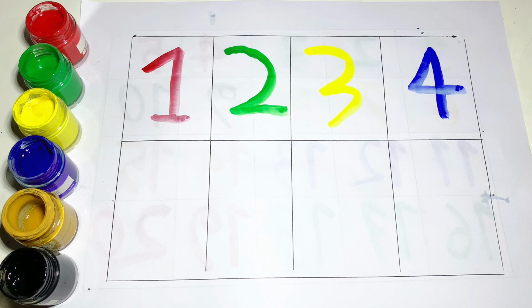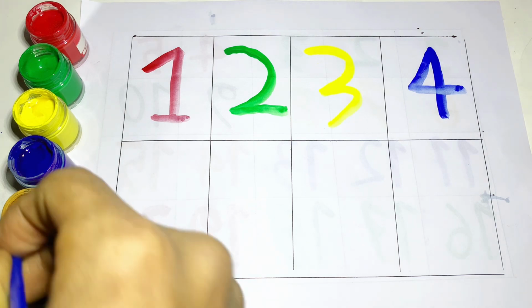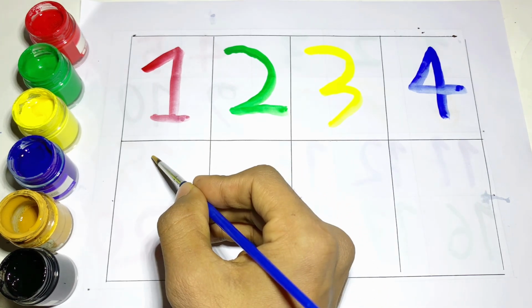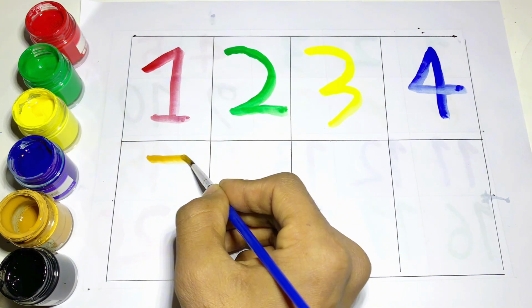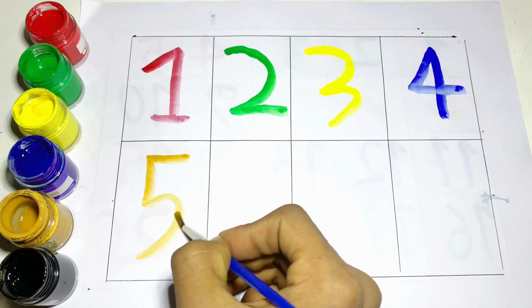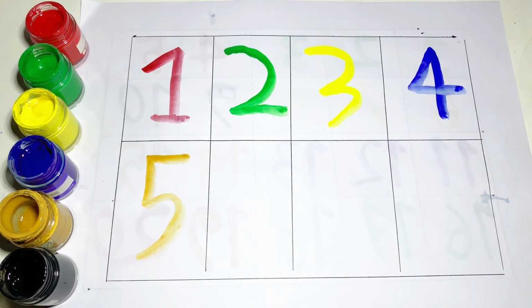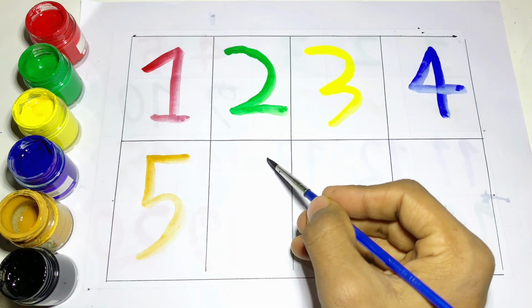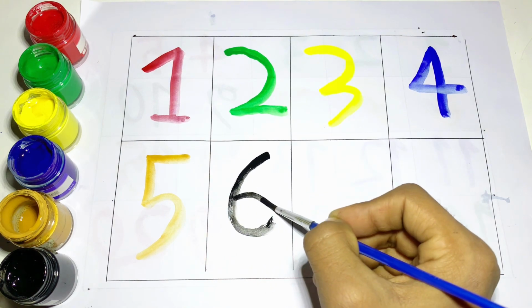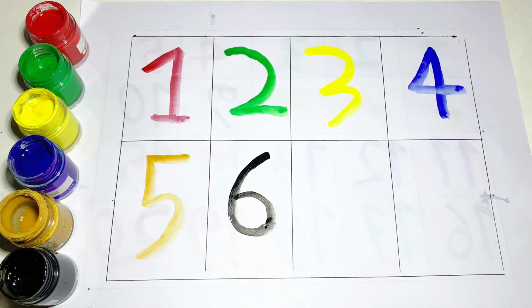Kids, now draw 5. The number 5 and use yellow ochre color. Kids, now draw 6. The number 6 and use black color. S I X, 6. Kids, now draw 7.